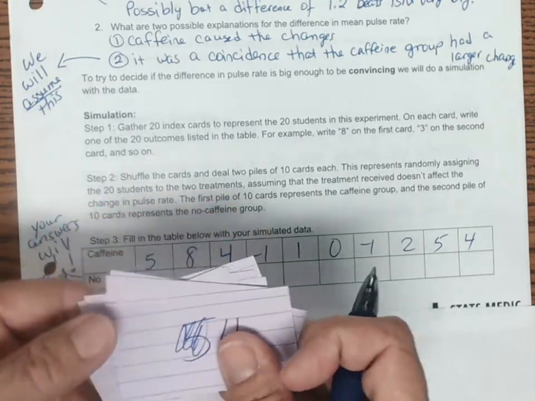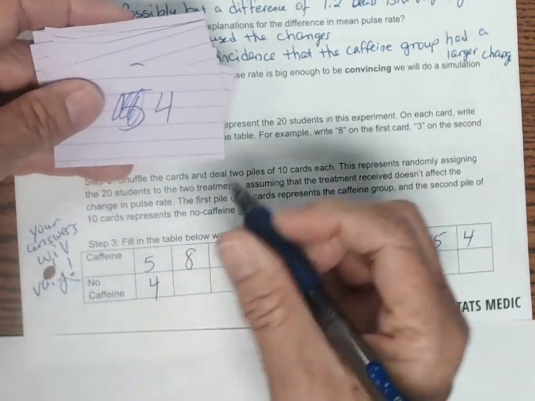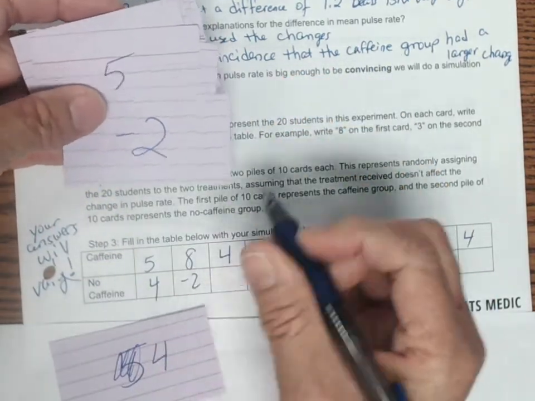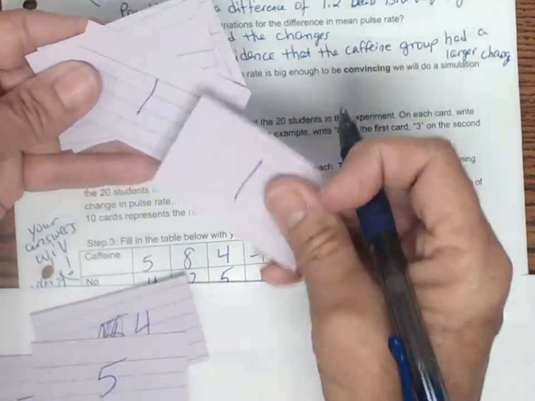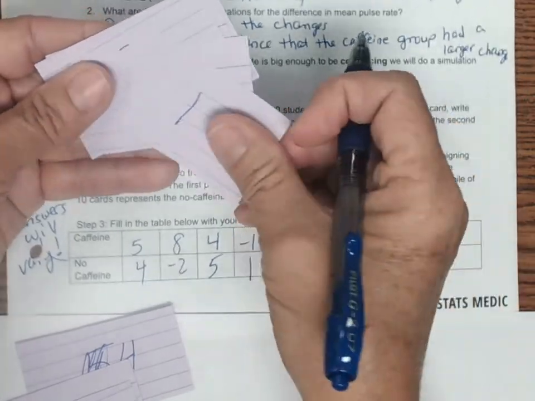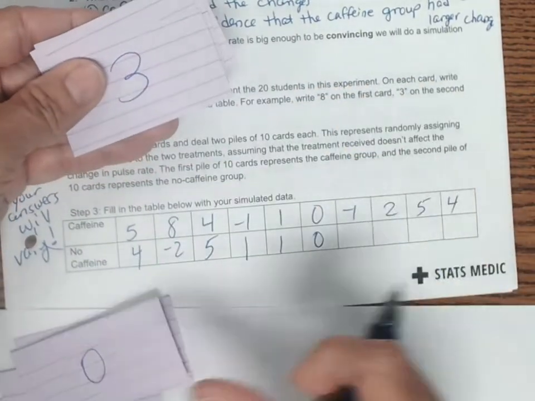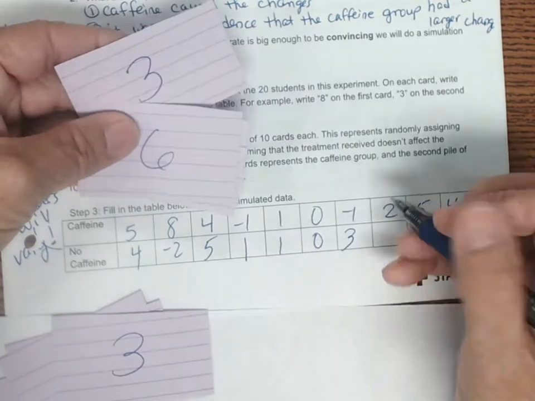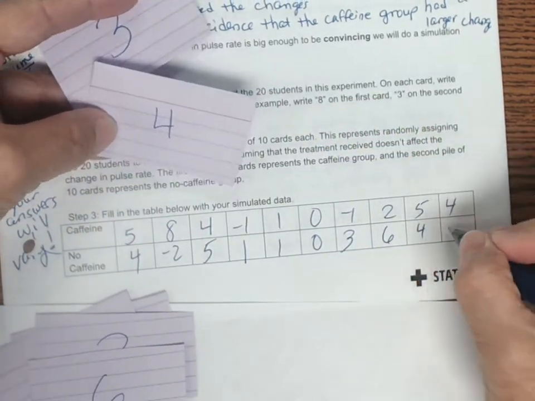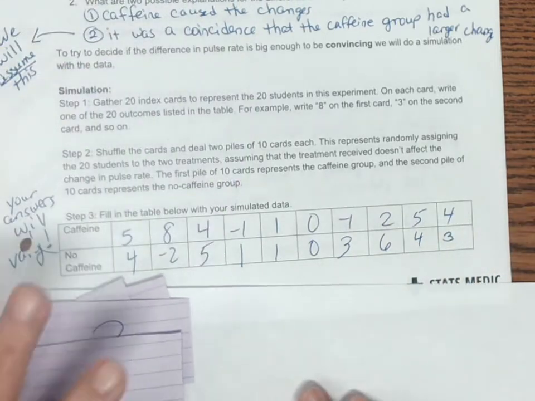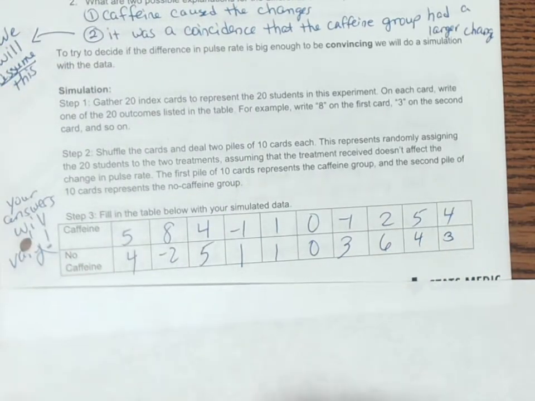Then I'm going to take the second set of cards and fill in the bottom row. So 4, -2, 5, 1, 1, 0, 3, 6, 4, and 3. And then when we flip over, we're going to find the mean of each group. So my mean of caffeine and my mean of no caffeine. Let me calculate that right now.